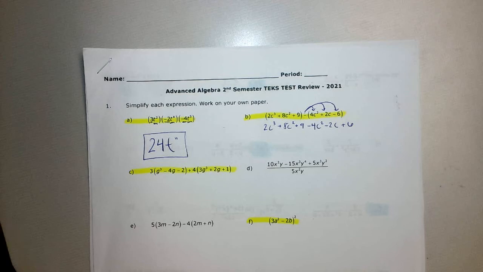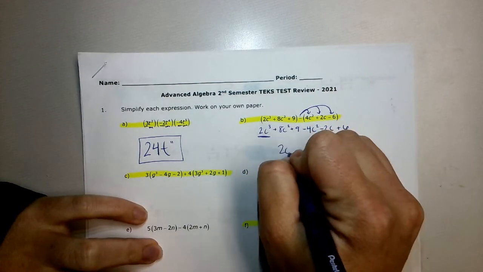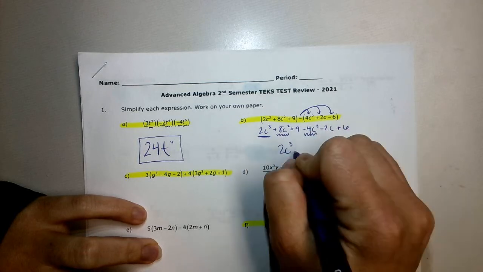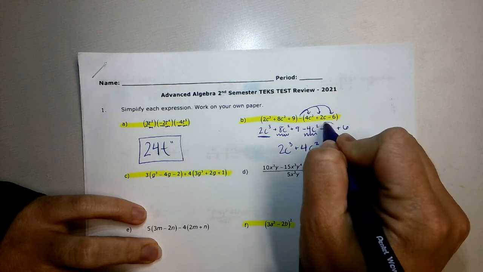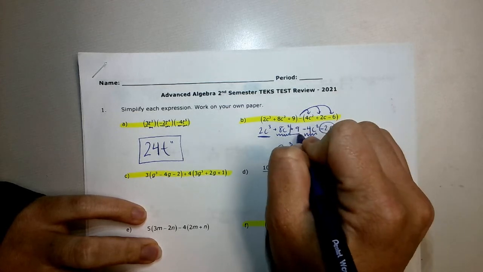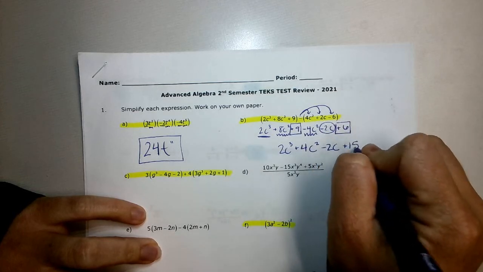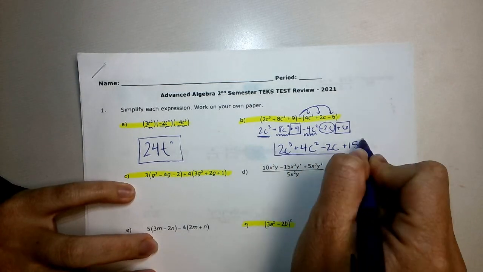And now there's no more distributing, and we're literally just combining like terms. I'm going to start with my highest exponent, which is 3. There's no other cube, so 2c cubed. Then I have 8c squared and minus 4c squared, which is positive 4c squared. Then I have this c. There's no other, just c's. And then I have plus 9 plus 6, which is 15. Nothing else can simplify, so that is your answer.